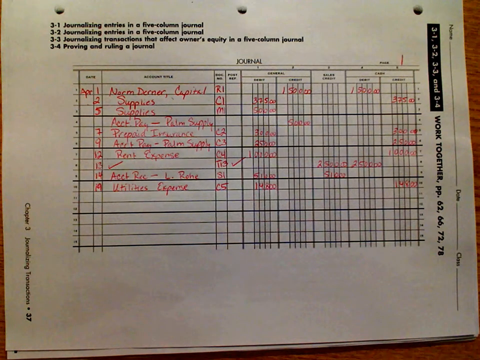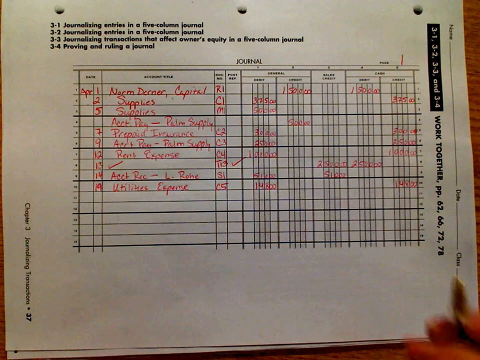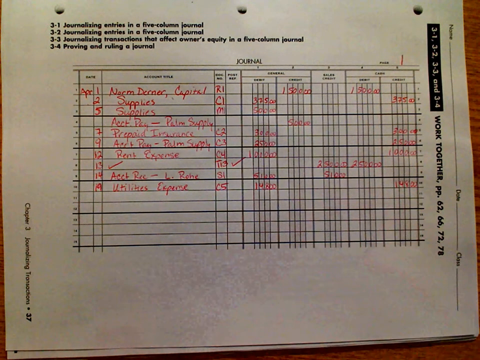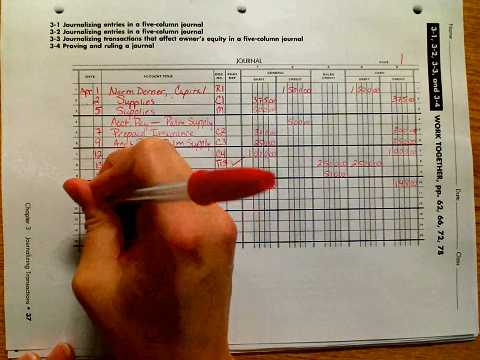It's the next chapter, Wade, that we deal with the posting reference column. I left it for you. Alright, and the 20th, we received cash on account from El Rohi, $255, and it's receipt 2. So what 2 accounts?